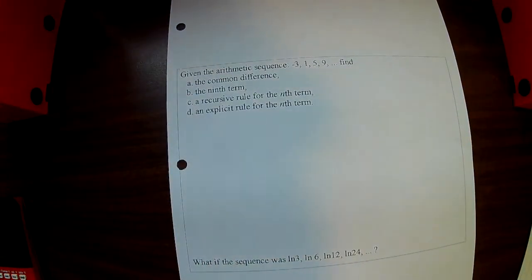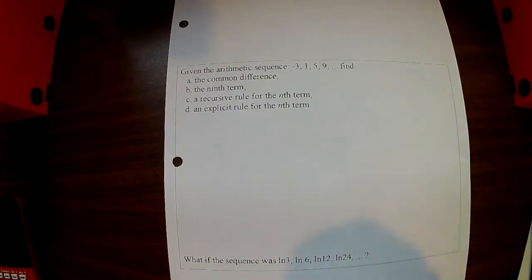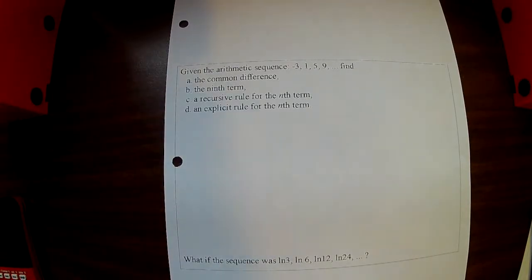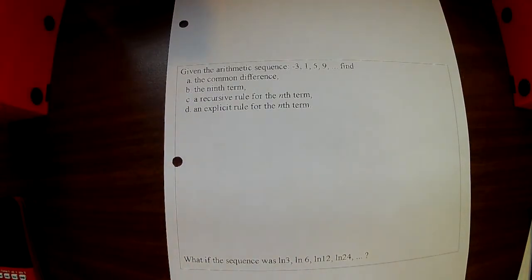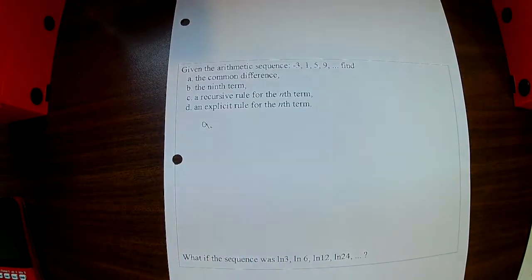Given the arithmetic sequence -3, 1, 5, 9, find A, the common difference, B, the ninth term, C, a recursive rule for the nth term, and D, an explicit rule for the nth term. Okay, so a couple things here. A lot of stuff going on.